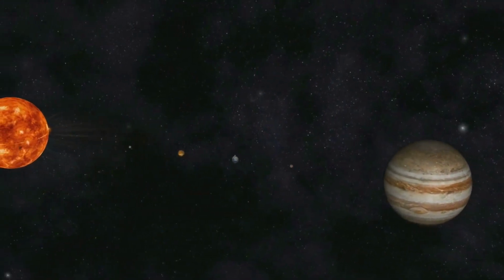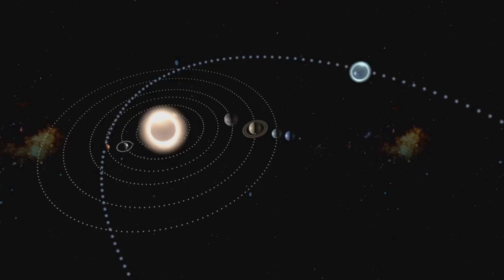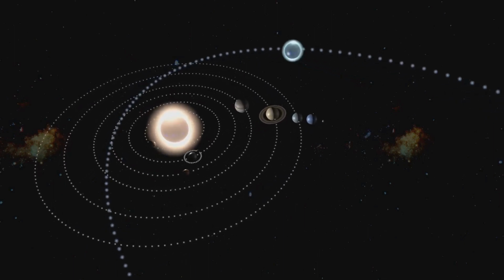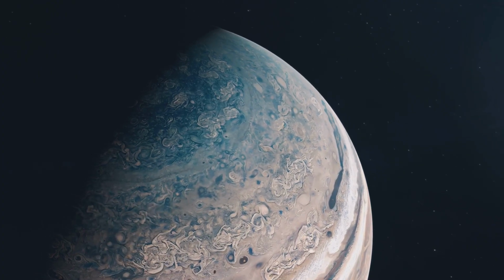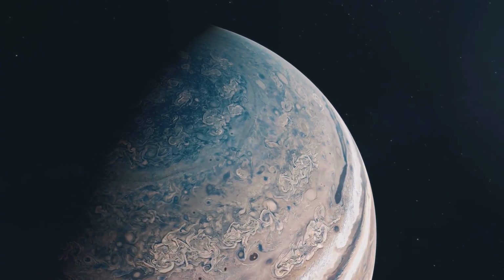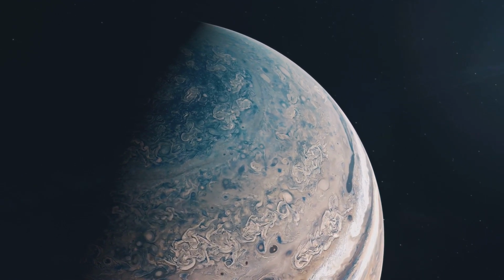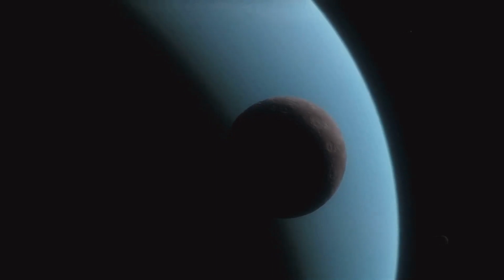The inner rocky planets like our Earth formed close to the sun, where the heat of the new star vaporized lighter elements, leaving only heavy materials to form these terrestrial bodies. Further out, the giant gas planets took shape, their massive sizes allowing them to capture lighter gases like hydrogen and helium, which were abundant in the outer reaches of the solar system.